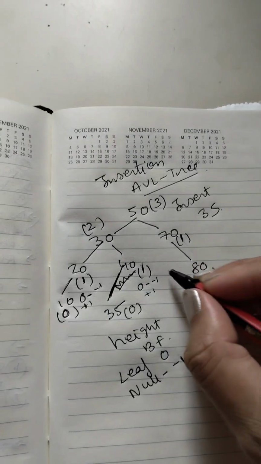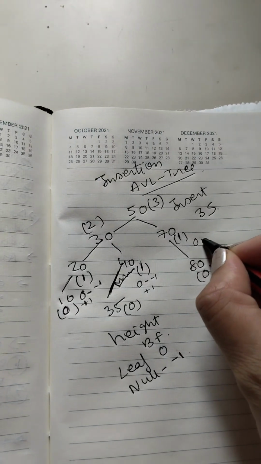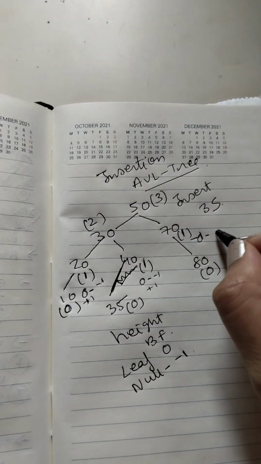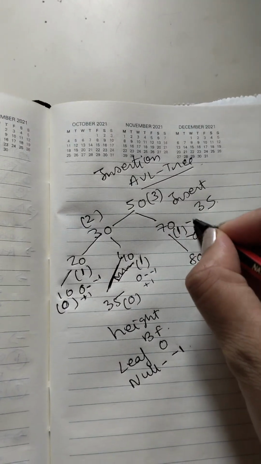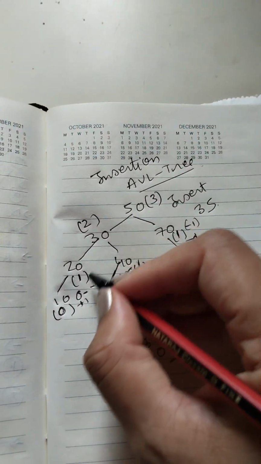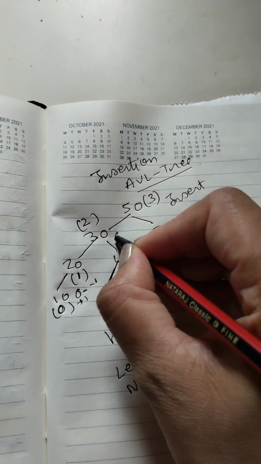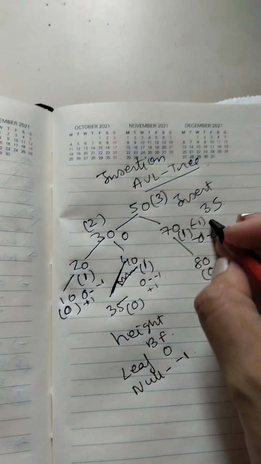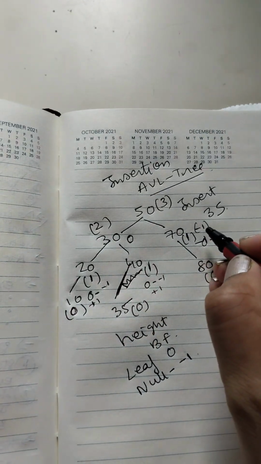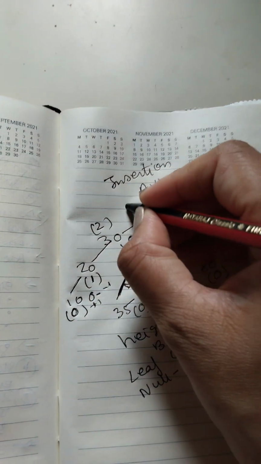For 70 it is -1 for the left child minus 0, so -1 is the balancing factor. Now for 30, 1 minus 1 gives 0, and for 50, 2 minus 1 gives 1.